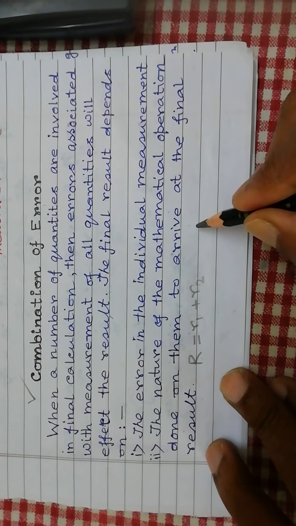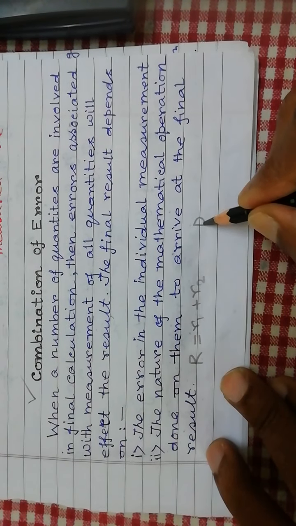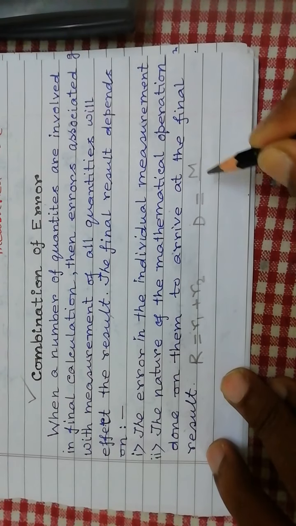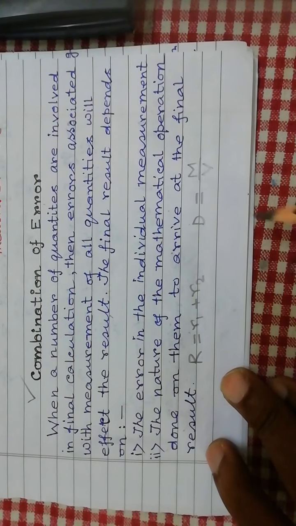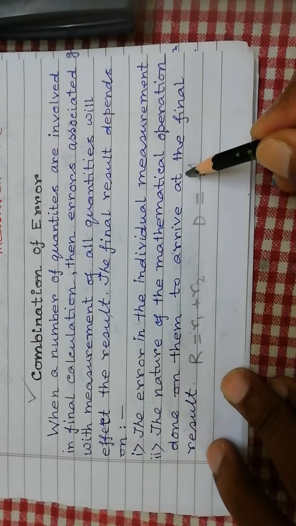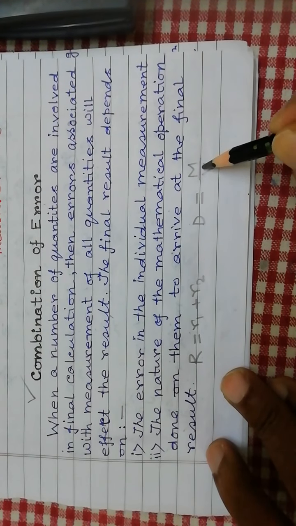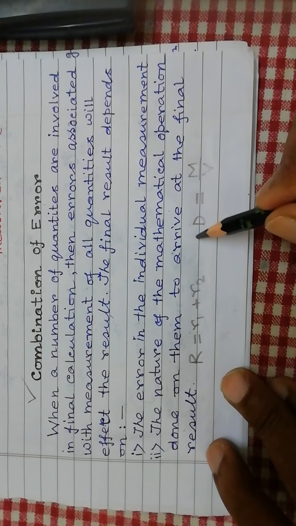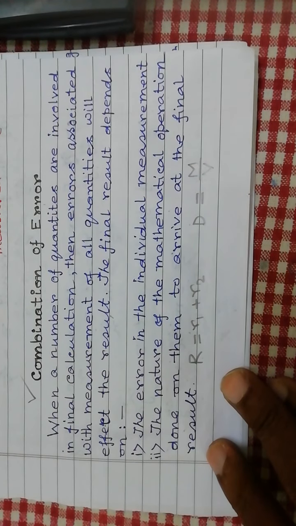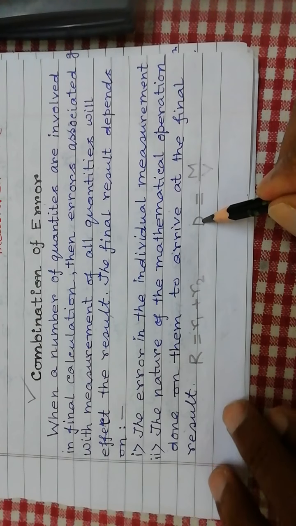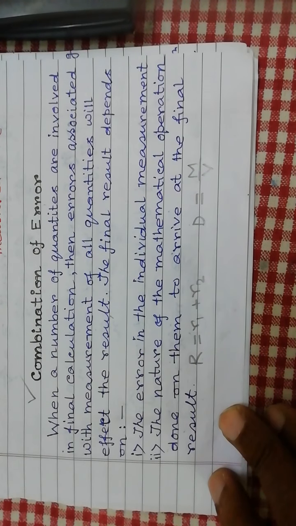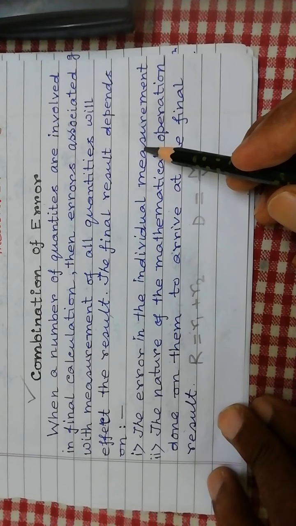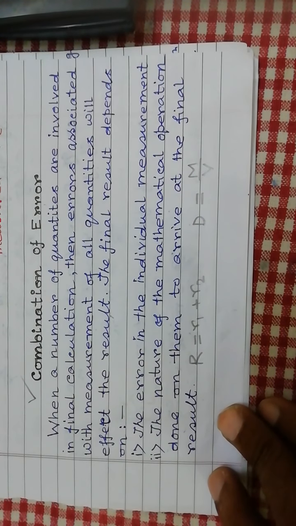Or the density is equal to mass by volume. Here the error on mass and error on volume affect the measurement of density. This is how the error in the individual measurement affects the final result.